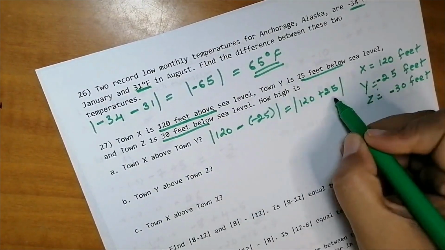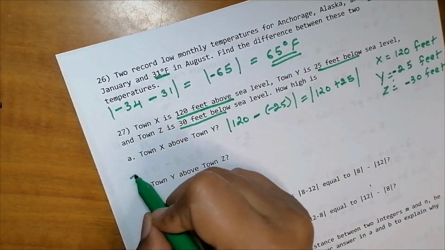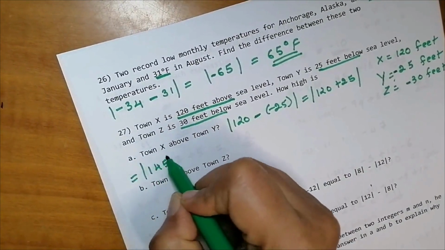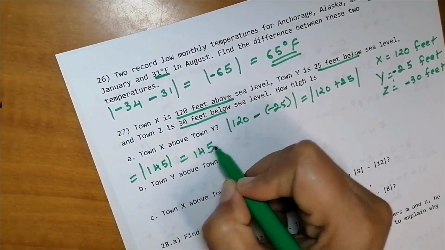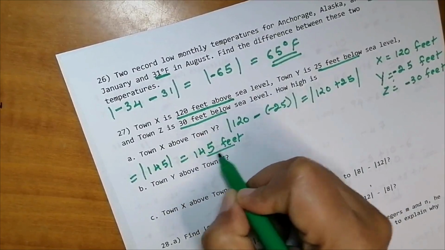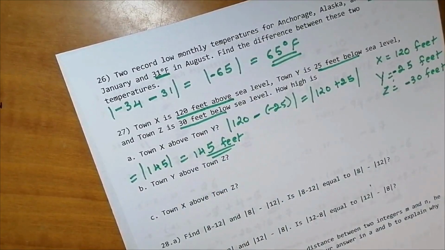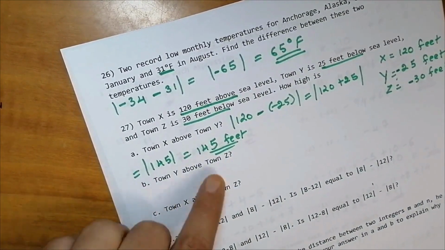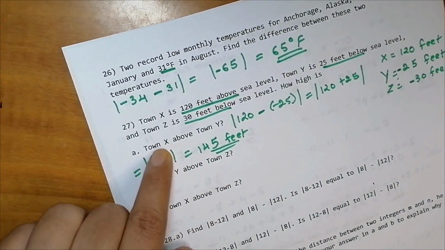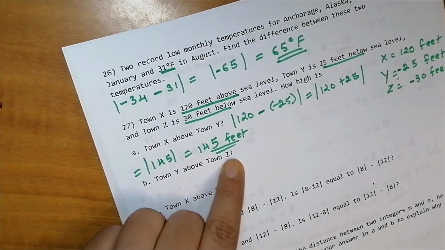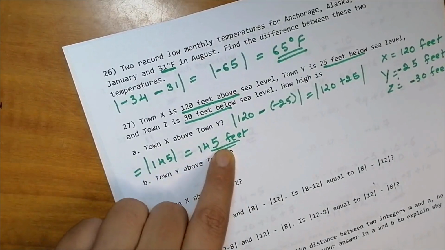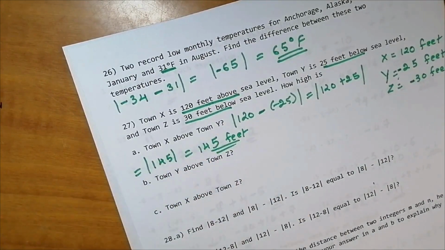Minus has become plus. Which is equal to 145, and this is 145 feet. So town X is 145 feet above town Y. That should be the final statement over here.